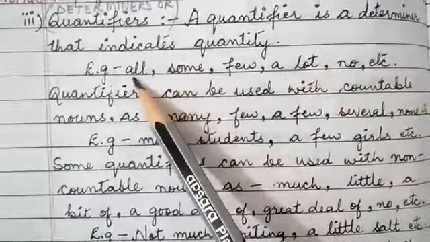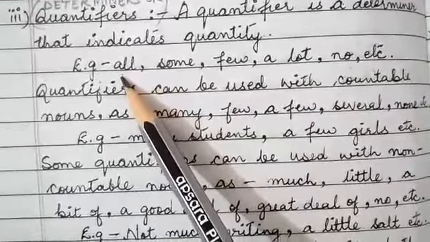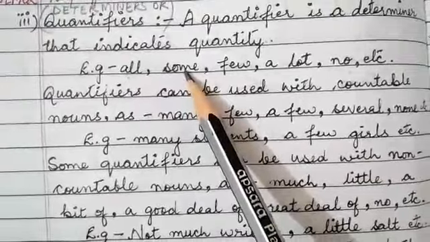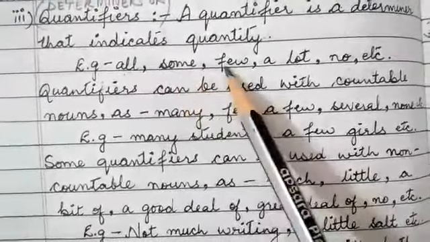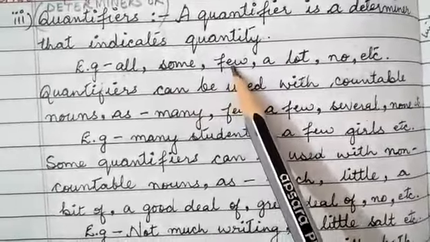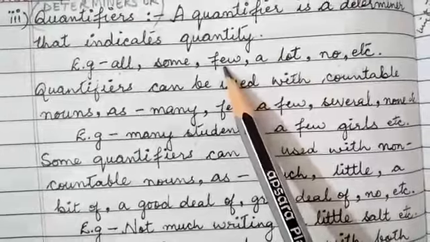When we say all, it indicates the quantity. How many or how much? All. Some also indicates quantity. How many children? Some. Few also indicates quantity: I had a few sweets.